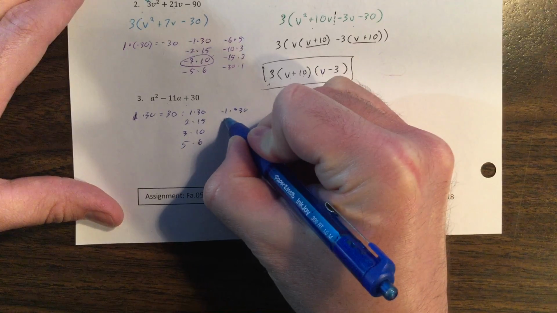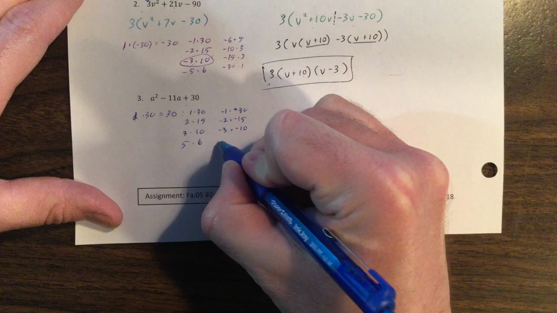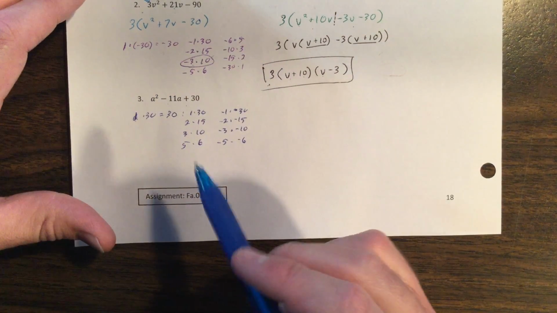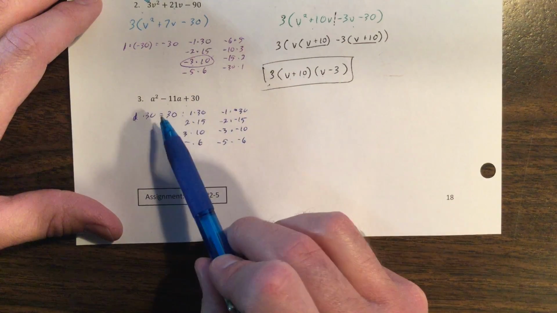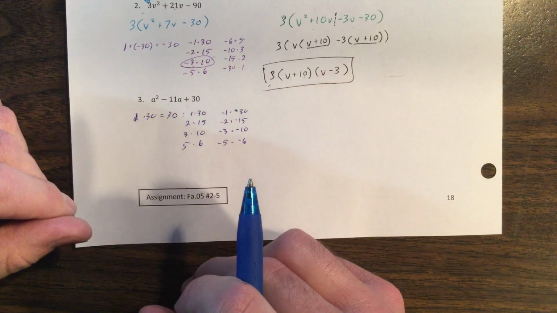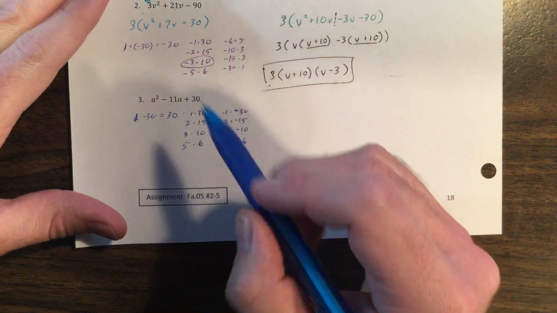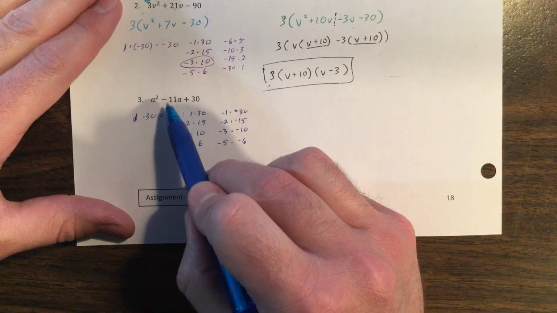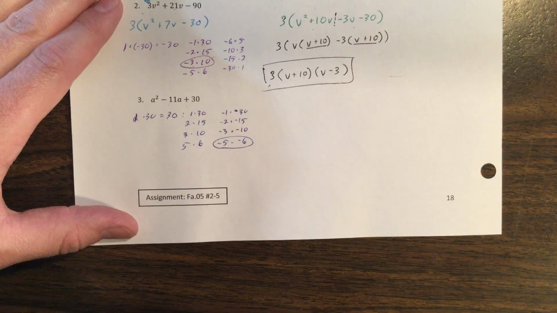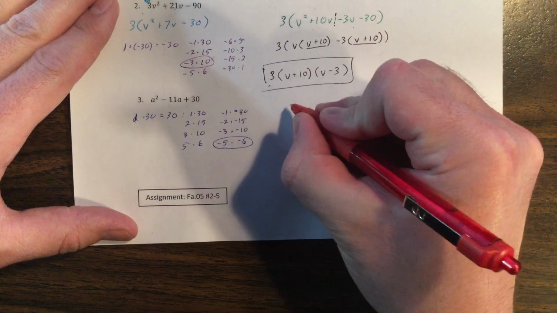Negative 30, negative 2 times negative 15, and negative 6. This is where what I was talking about earlier comes in. So those are also factors, as they all will multiply to get positive 30. Two negatives give us a positive when we're multiplying, not when we are adding. So what we want to do now is find which pair adds up to negative 11, and that's going to be negative 5 and negative 6. So let's do that by decomposition.